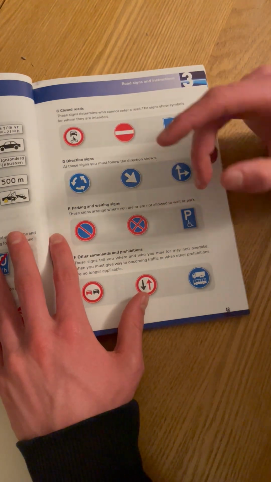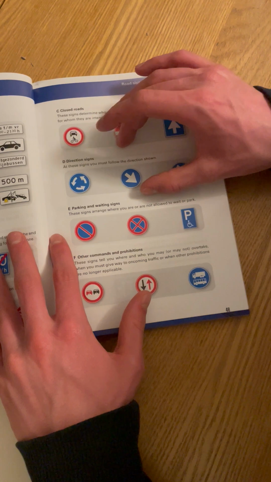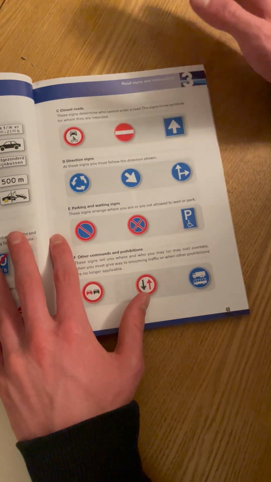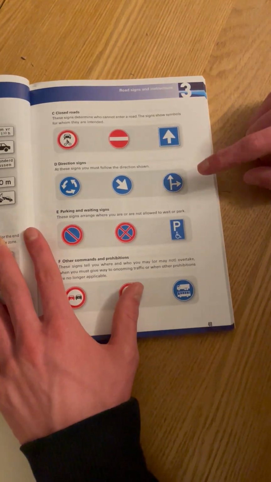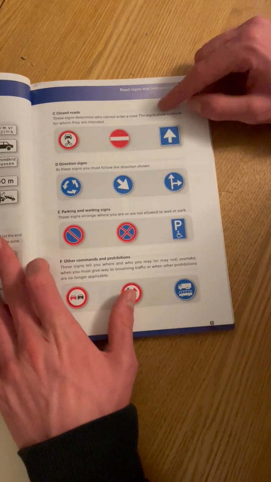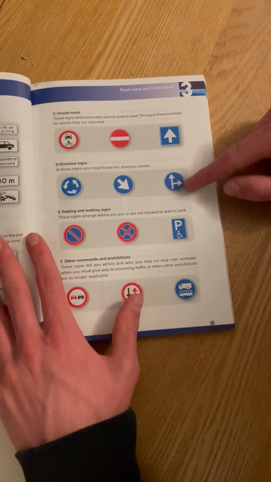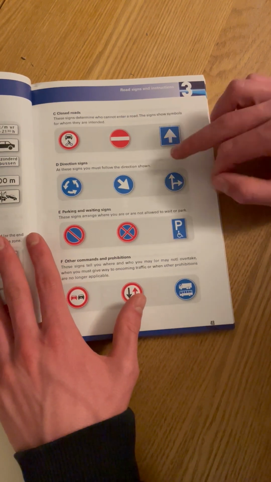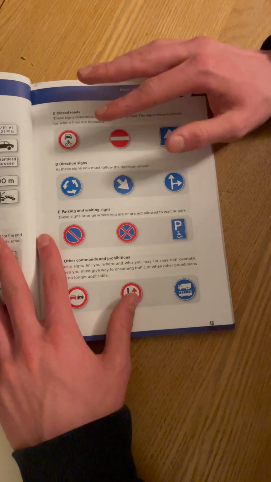So if there's two roads and a little partition, then there will be one of these signs which tells you that you have to stay in that lane during the partition. And then this again is a mandatory direction. This means that you are only allowed to go either straight or turn right, but of course you can also have ones that say you're only allowed to go straight, or only left and right. It depends on the road.